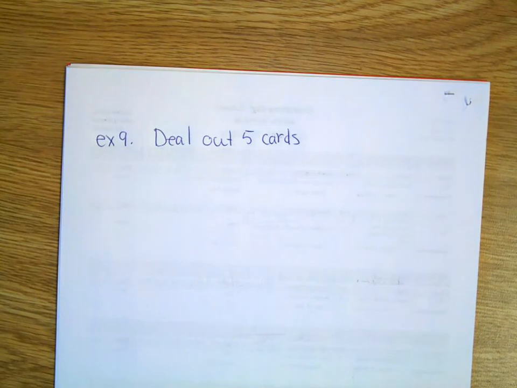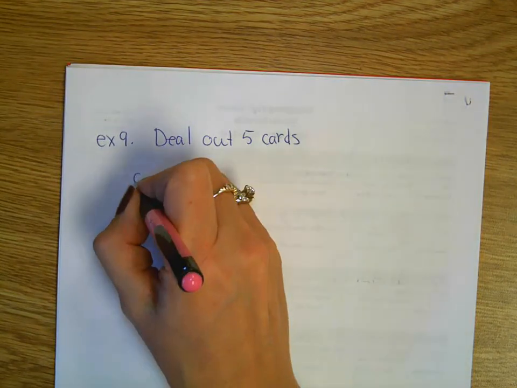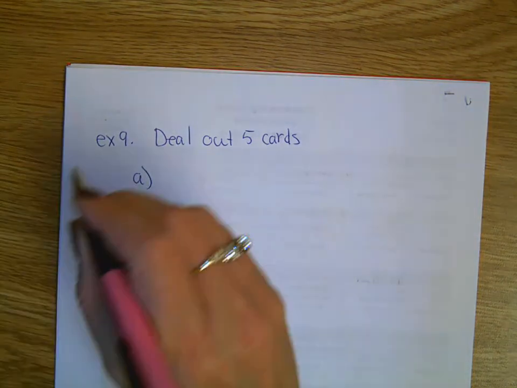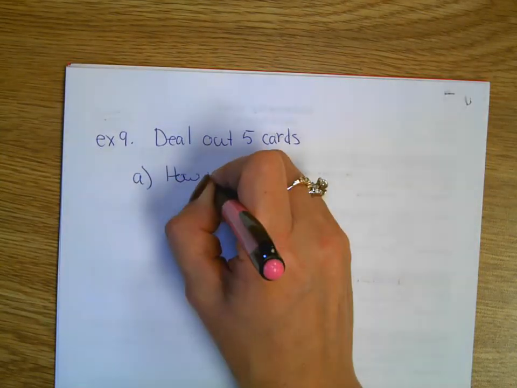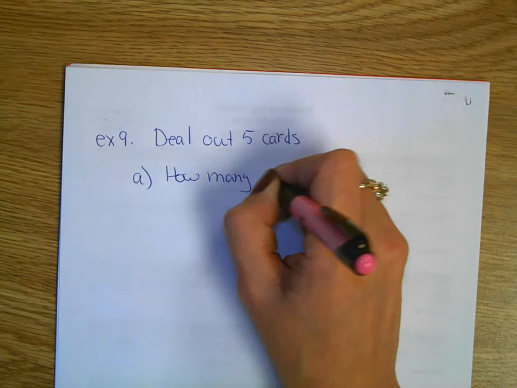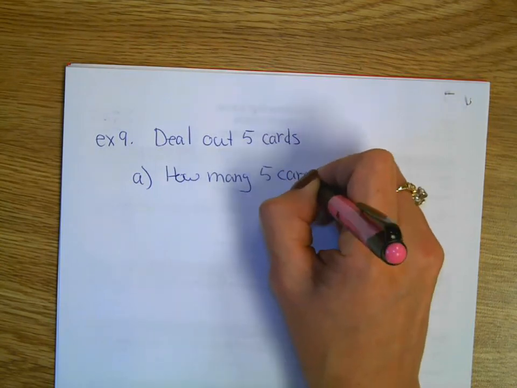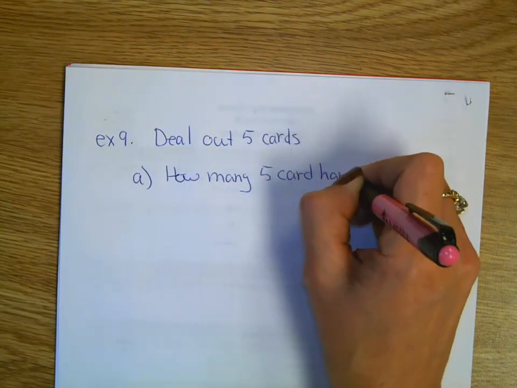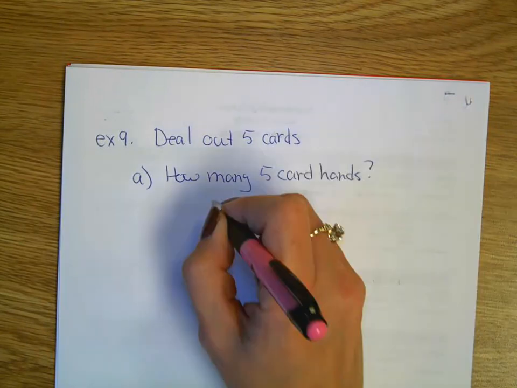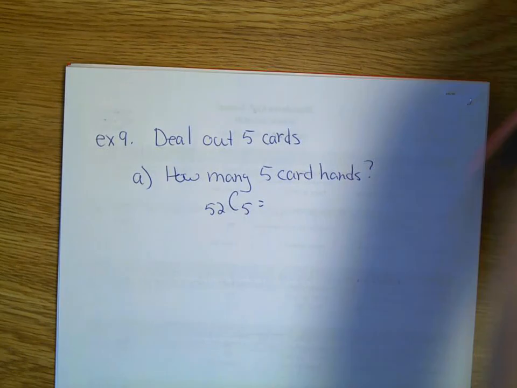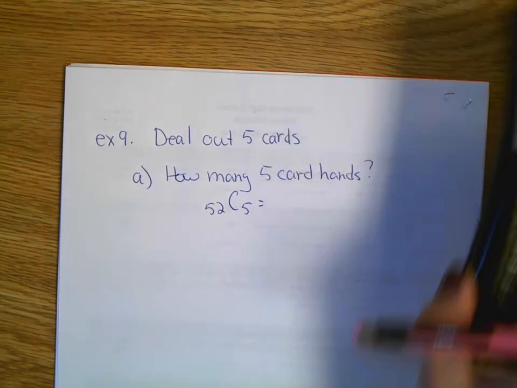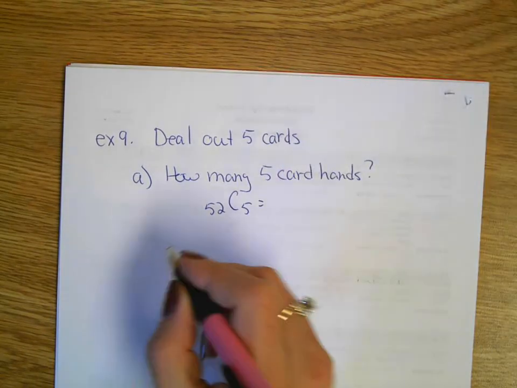And I'm going to be asking some probability questions, so we're going to want our sample space. So the first question I'm going to ask is, how many 5 card hands are there? Well, again, should be getting pretty easy. Oh, I don't want that total yet. Let's pretend that that's our total.